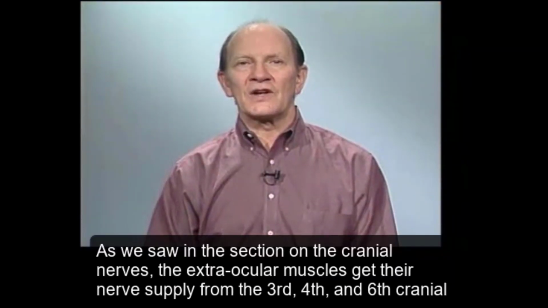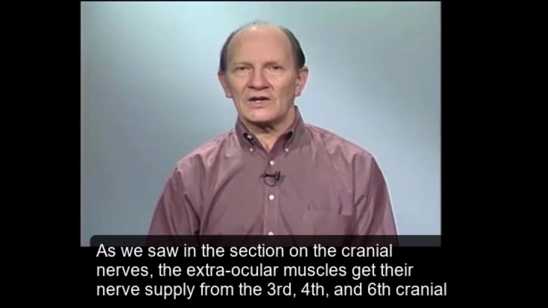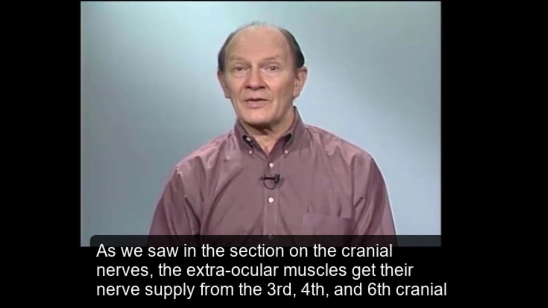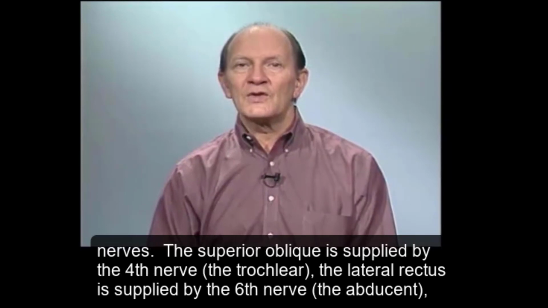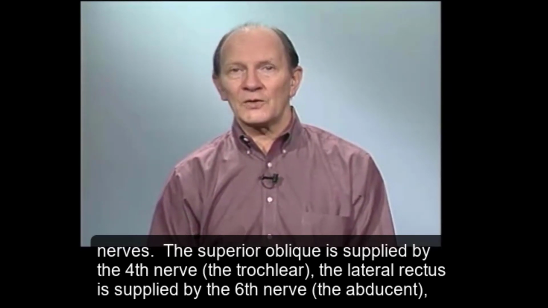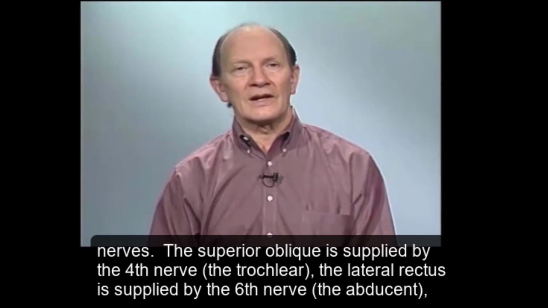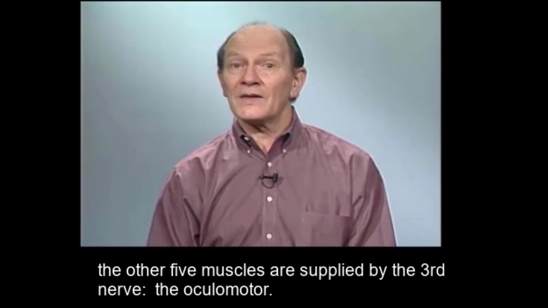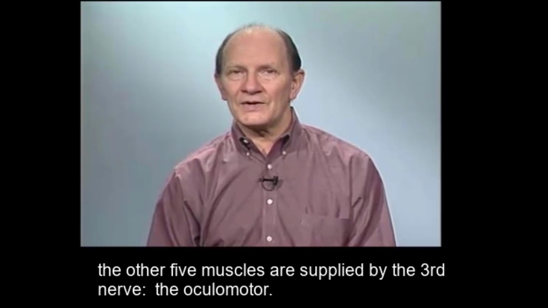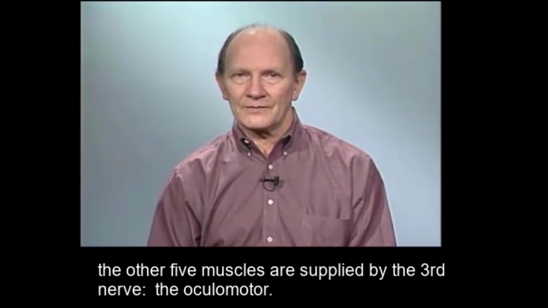As we saw in the section on the cranial nerves, the extraocular muscles get their nerve supply from the 3rd, 4th, and 6th cranial nerves. The superior oblique is supplied by the 4th nerve, the trochlear. The lateral rectus is supplied by the 6th nerve, the abducent. The other 5 muscles are supplied by the 3rd nerve, the oculomotor.